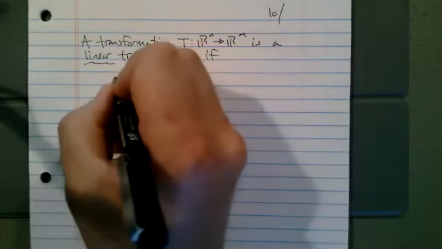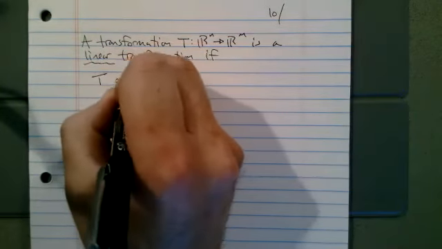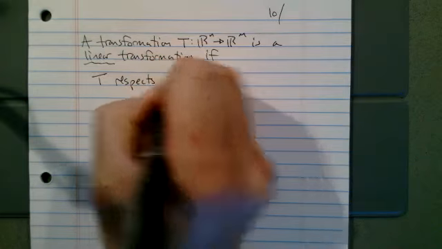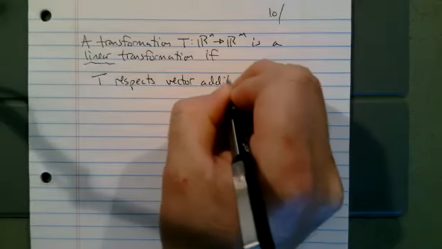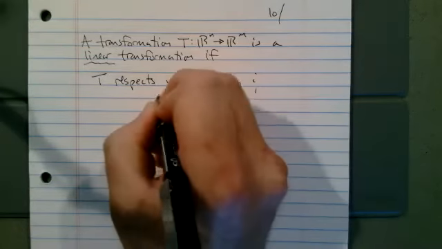A transformation is a linear transformation if it respects vector addition and scalar multiplication.